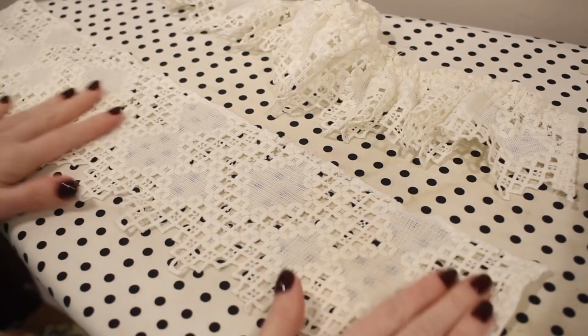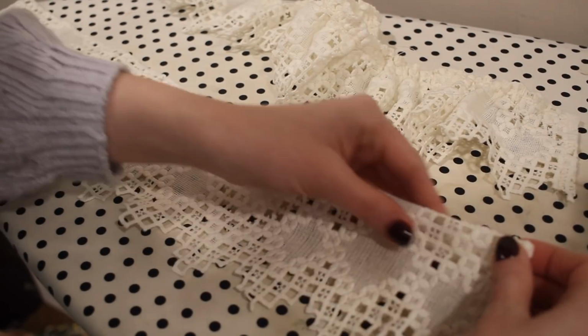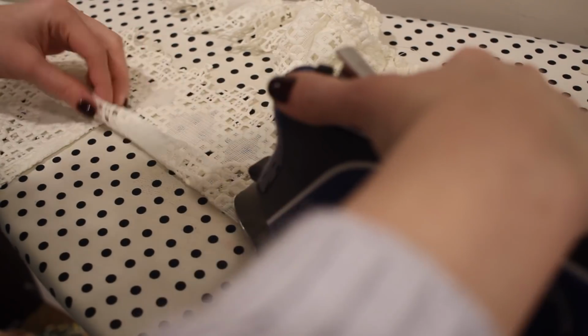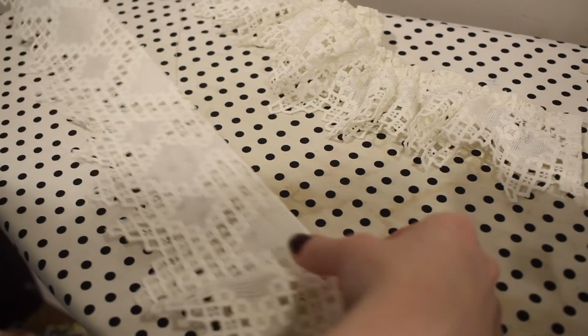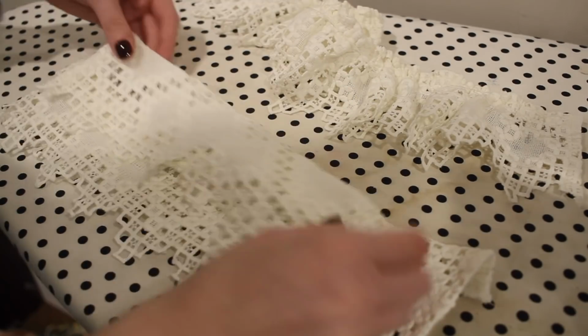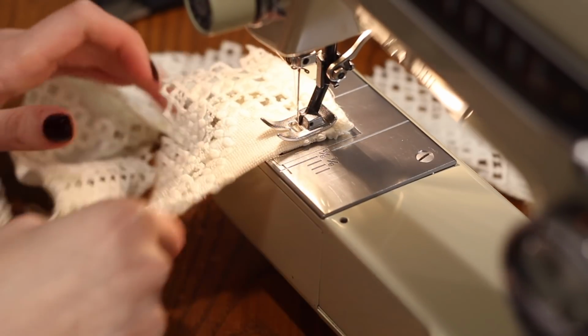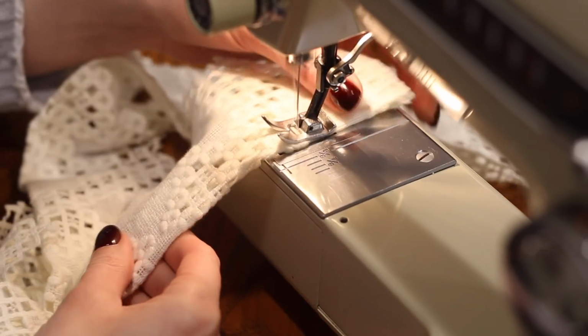So now I can fold under the long edge to create a hem here. I did not feel like the serging really showed on the outside, so this finish worked just fine and I think looks really good. So I'm just going to fold this under about 1 inch here. And then I'm going to run 2 rows of gathering stitches along the top edge of the ruffle.